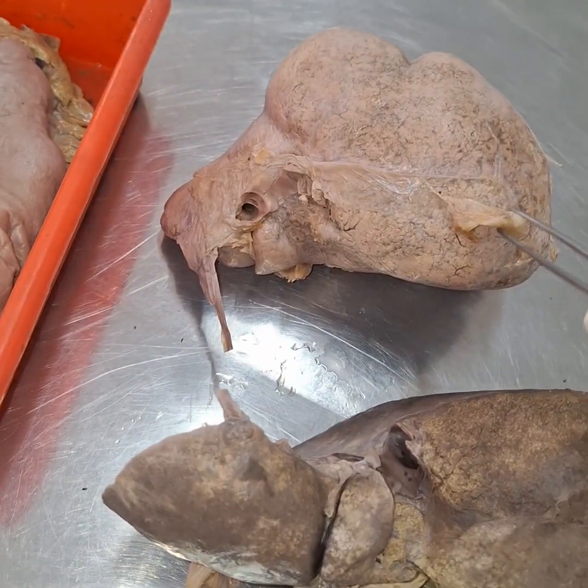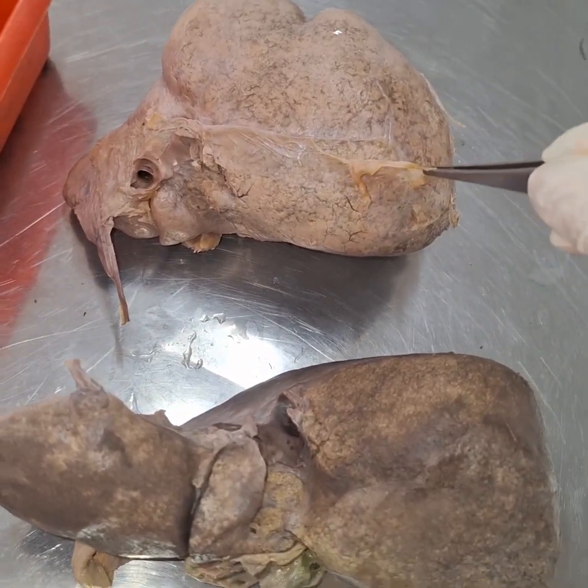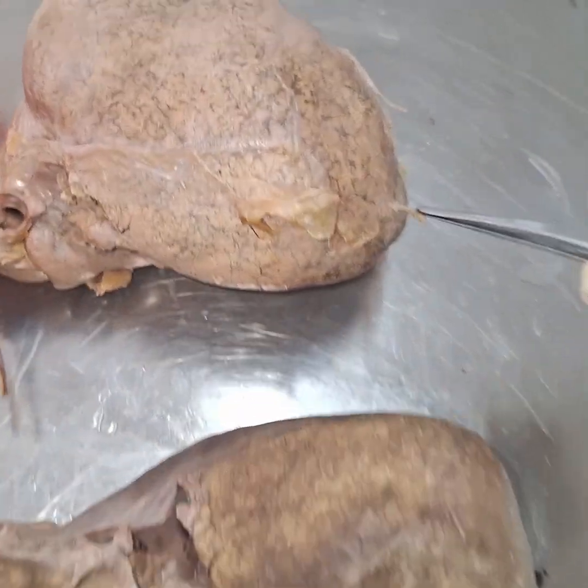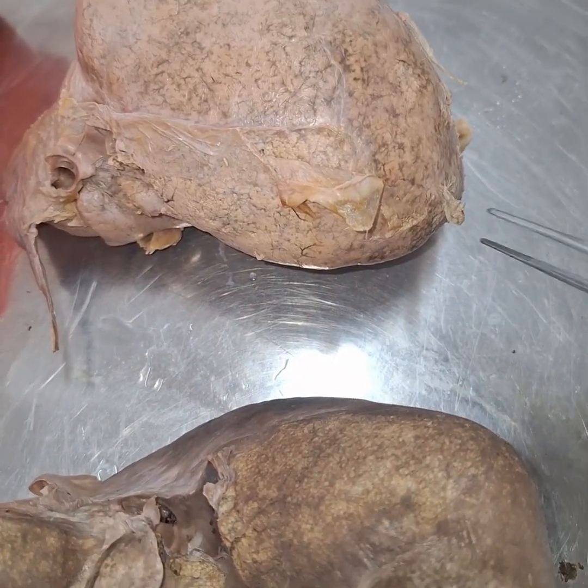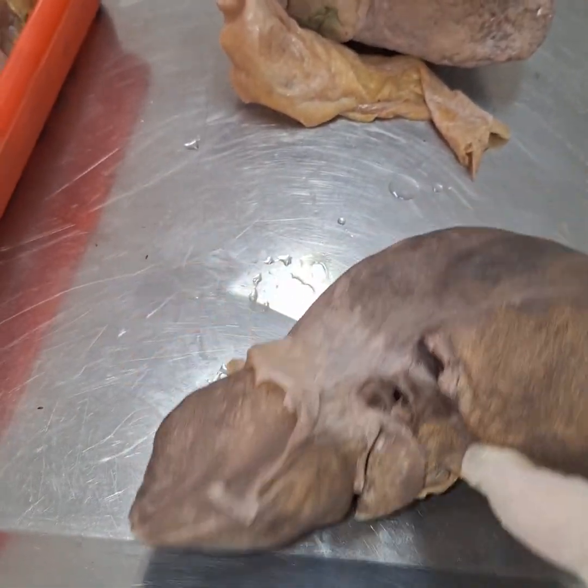And this is another specimen or viscera. This is, we can say, superior coronary ligament. This is ending as the right coronary ligament. Sorry, the right triangular ligament. So what are the bare areas here?